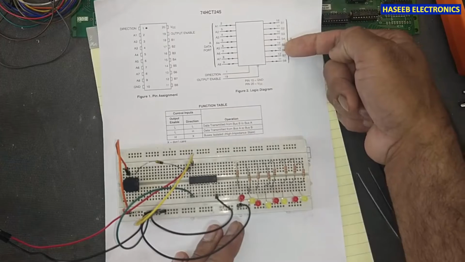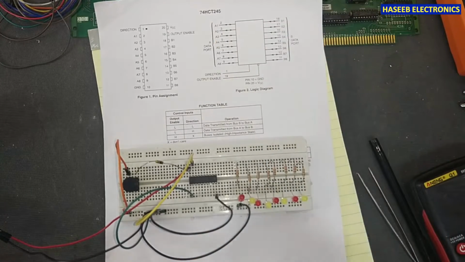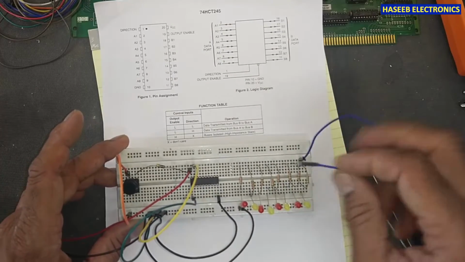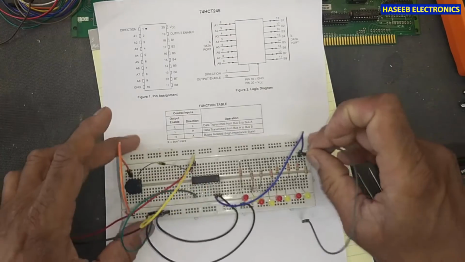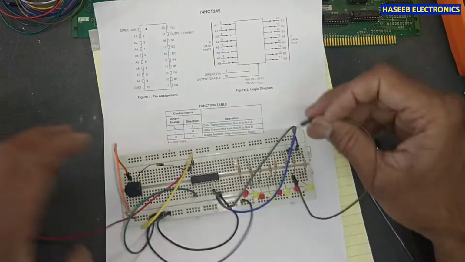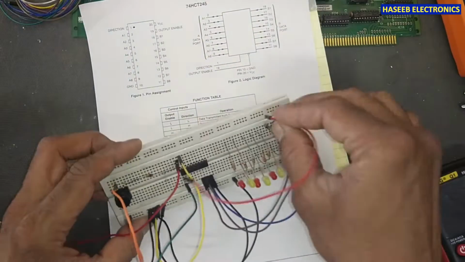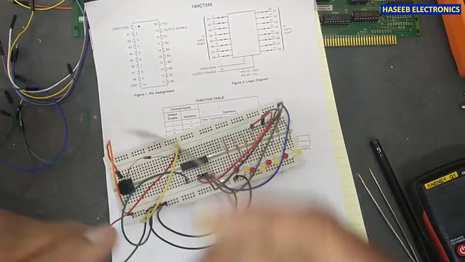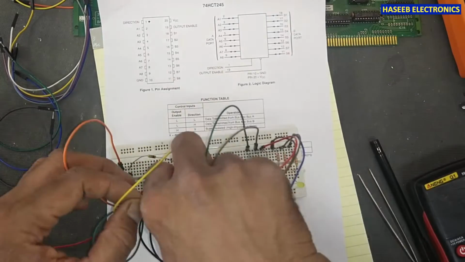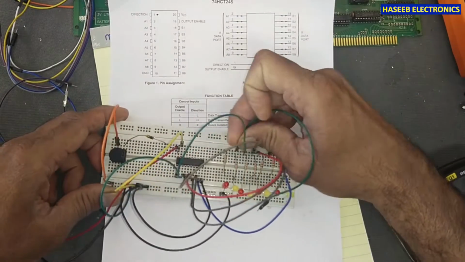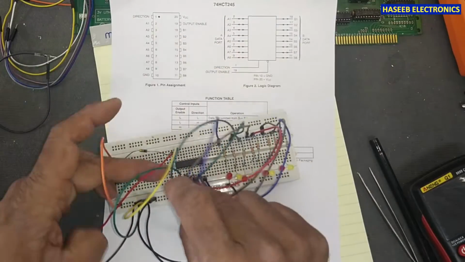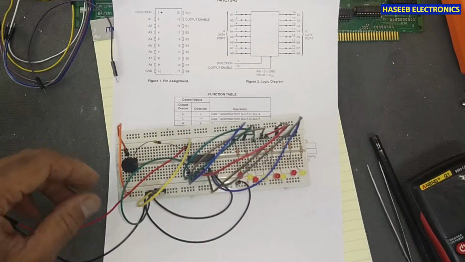So this is input, now this is output. We will connect output here. All the LEDs we will connect here. This is the first one, we will connect to pin number 9. The second, 8. I will connect all the pins. Now I completed the connections.